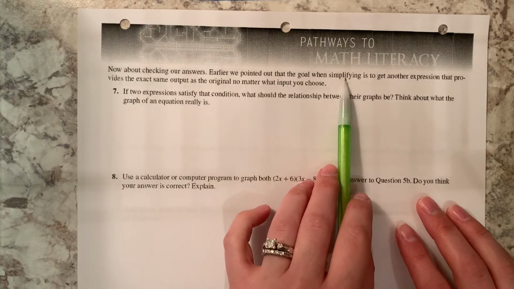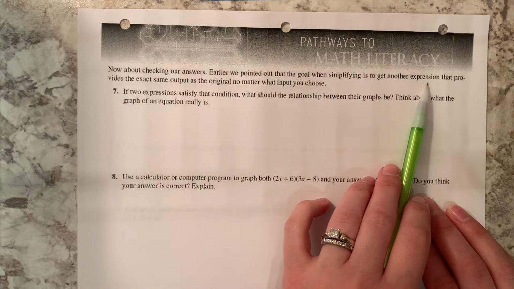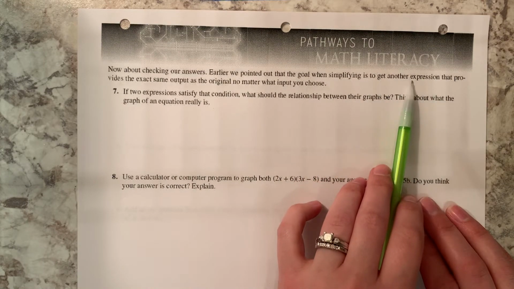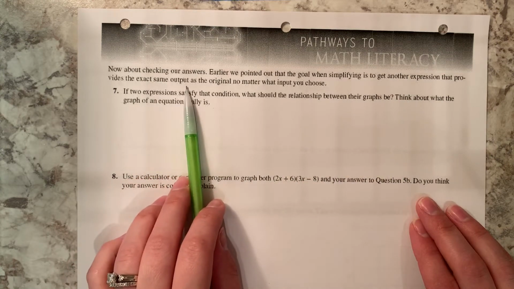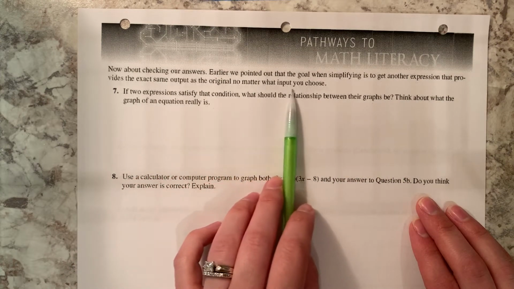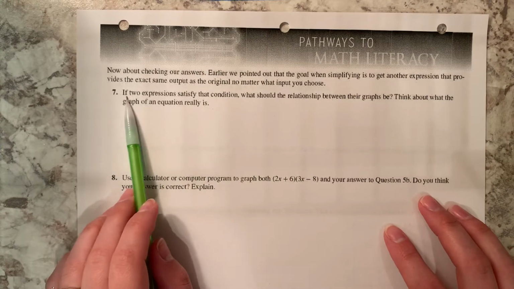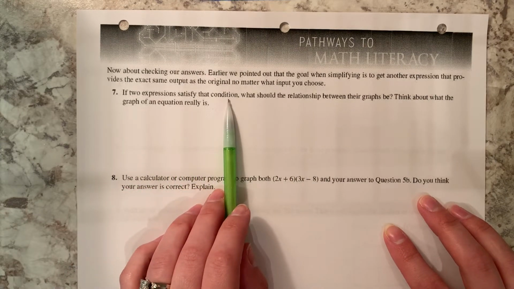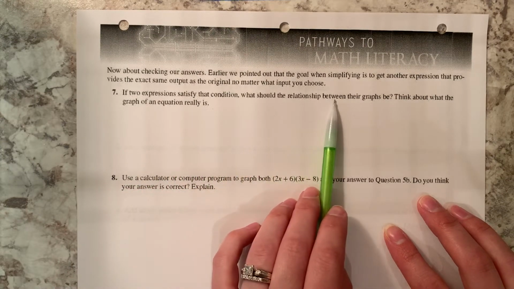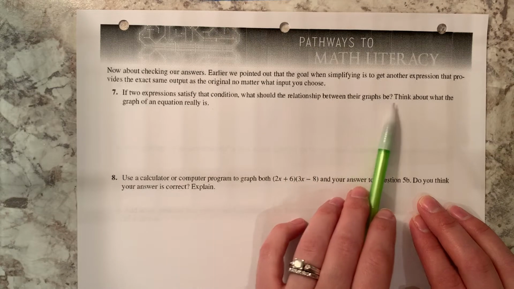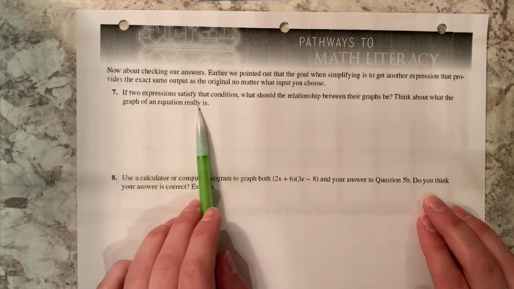When simplifying, you get another expression, but that other expression provides the exact same output as the original, no matter what input you choose. So if two expressions satisfy that condition, what should the relationship between their graphs be? Think about what the graph of an equation really is.